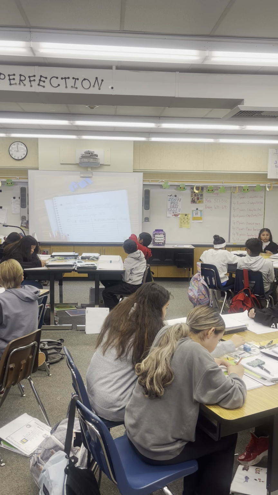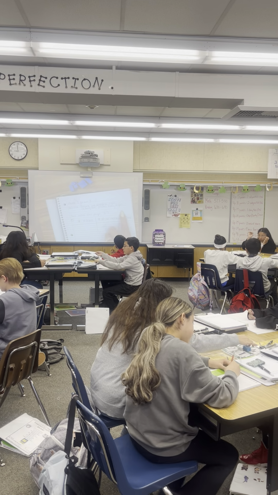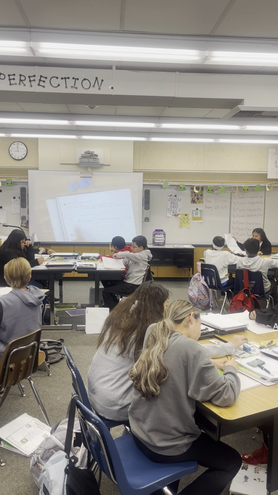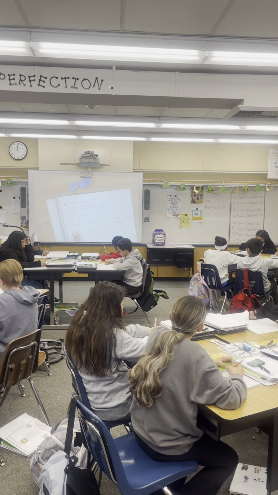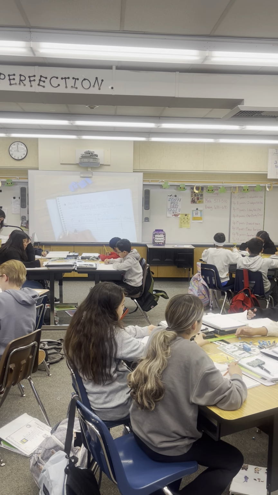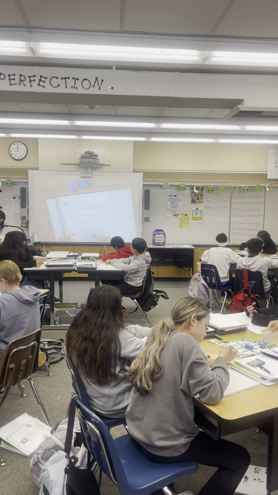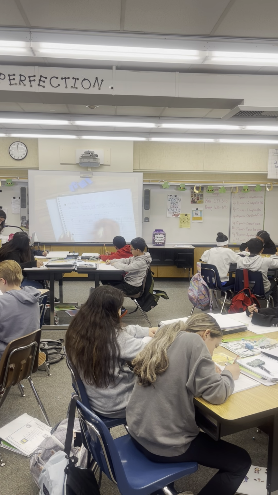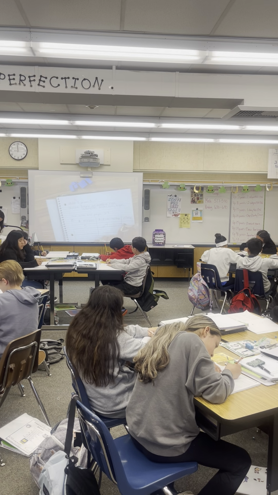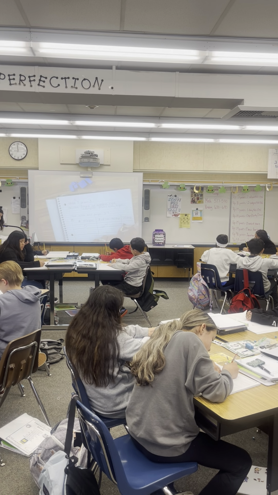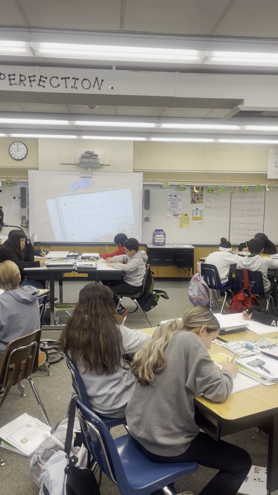Alright. So we think about the number of layers, the number of cubes in each layer, and what volume that is for A. Alexa said that there was 5 layers of 4 cubes, which gave us a volume of 20 centimeters cubed. Good.